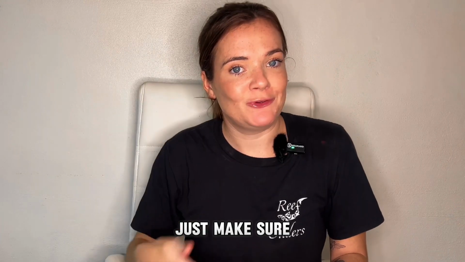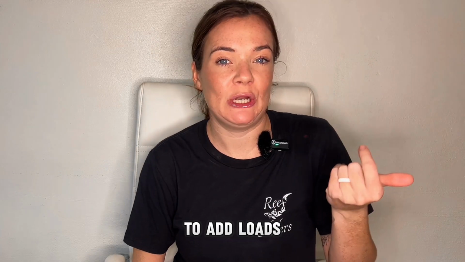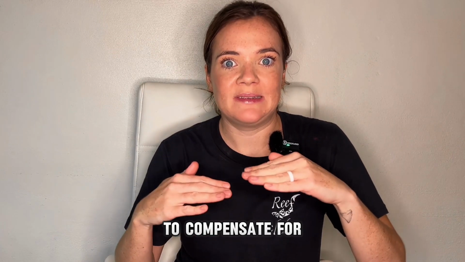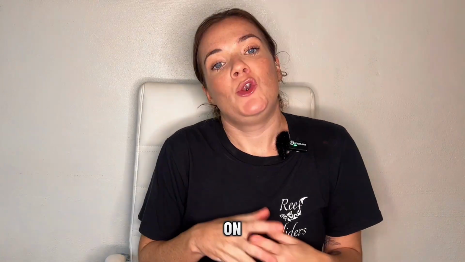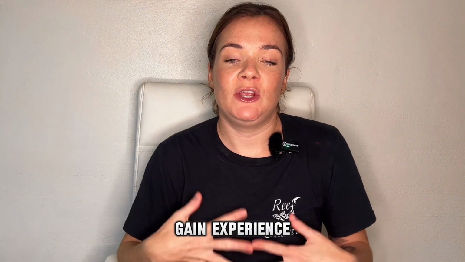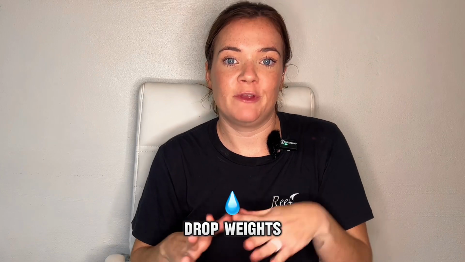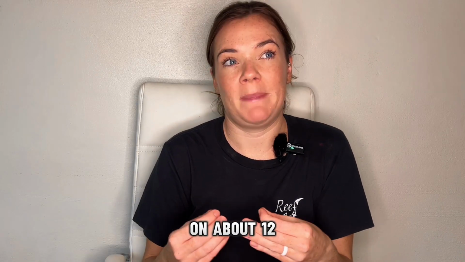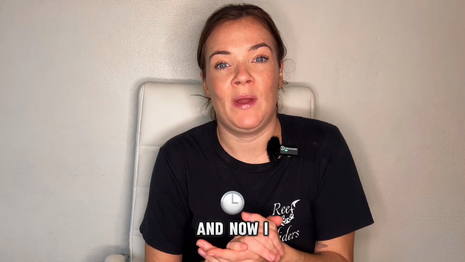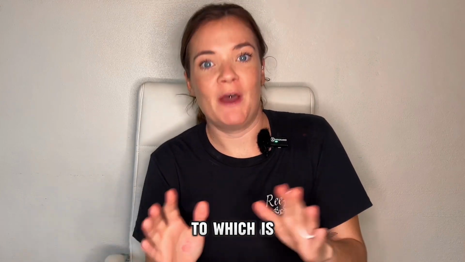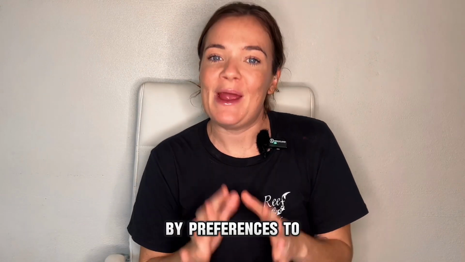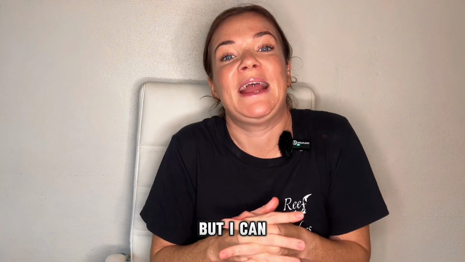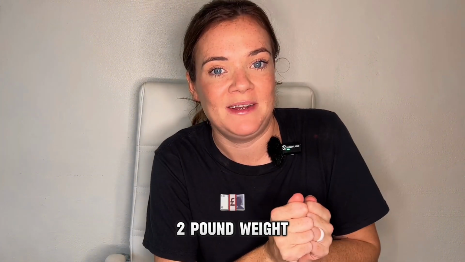And you might feel like you're floating off even with an empty BCD. That being said, just make sure your lungs are empty. And if you're overweighted, you're going to have to add loads of air to your BCD to compensate for that extra weight that you've got on you. Normally, as you gain experience and get used to using your breath for your buoyancy, people tend to drop weights. So for instance, I personally started on about 12 pounds and now I can dive on 2, which is a very big extreme. My preference is to dive on 4, but I can dive on 2 if I need to give that 2 pound weight to someone else.